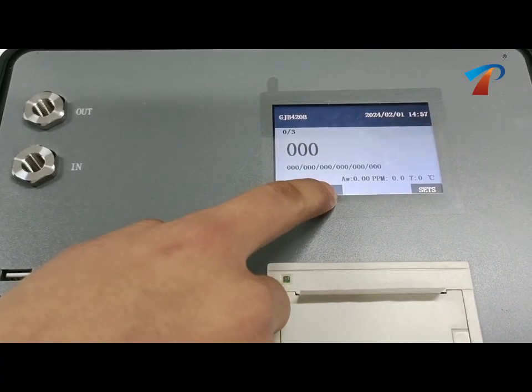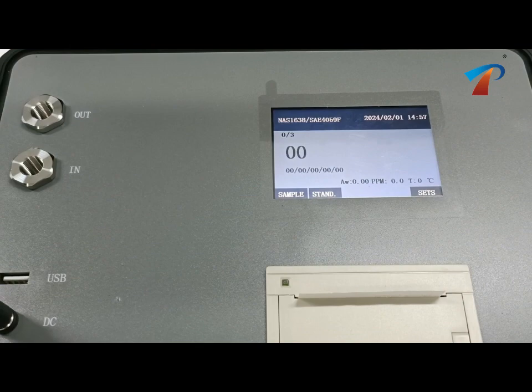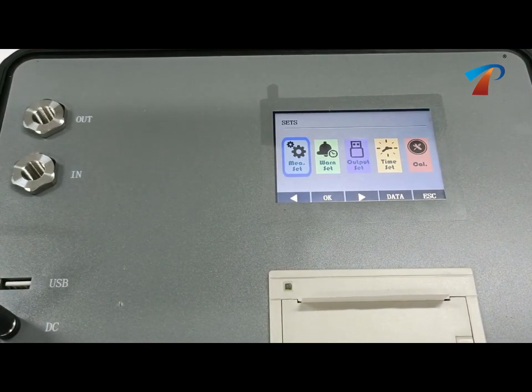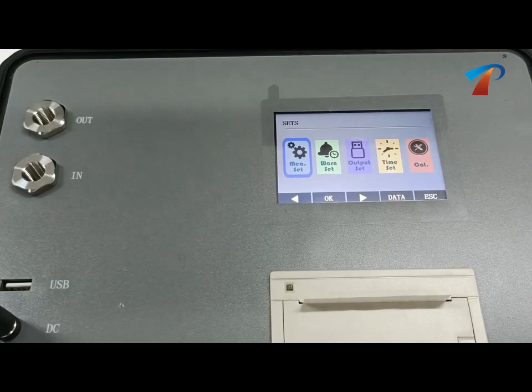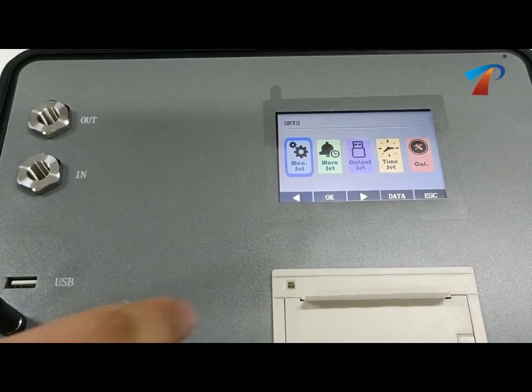Click on Standards, and 7 commonly used standards are built into the device. Click on Settings, and you will see measurement settings, warning settings, output settings, time settings, and calibration settings.